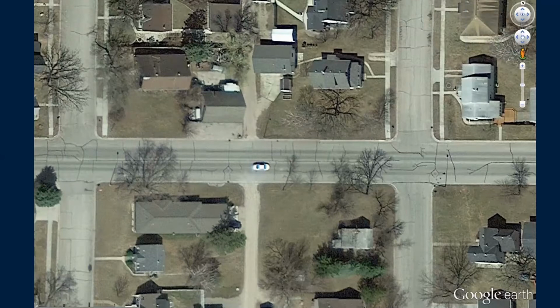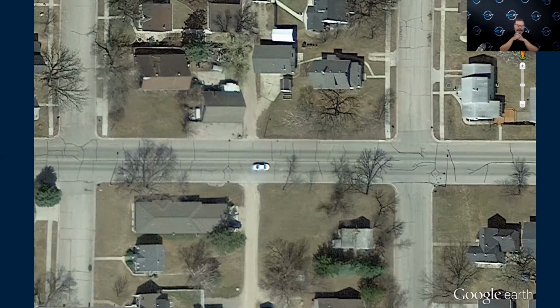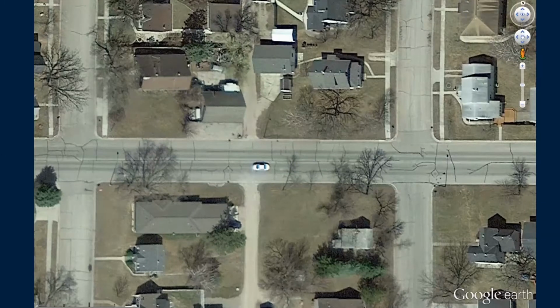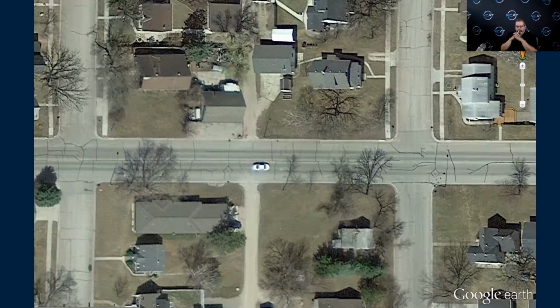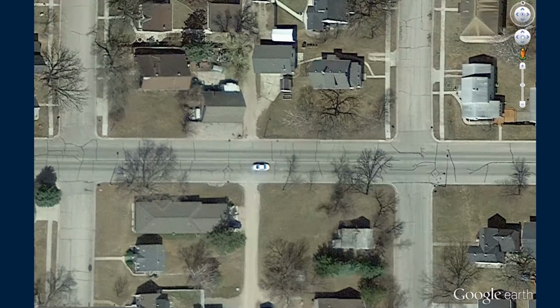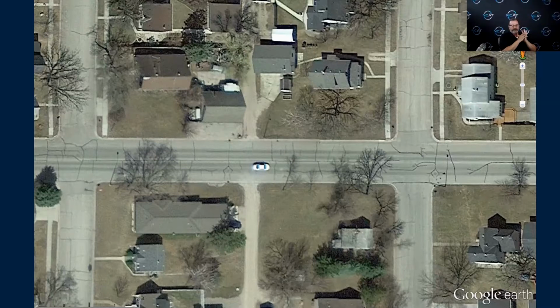A car. Yeah, there's a car. What do you notice about the car? It's traveling straight. It looks like it's just going down the road. Mm-hmm. Does it have a shadow? Just a little bit. Yep, it's got a slight shadow to it.